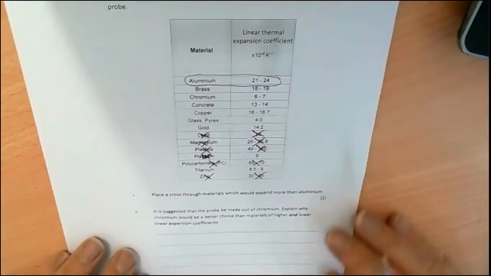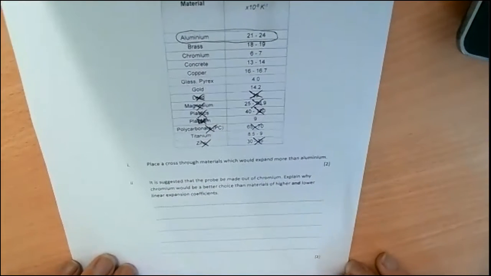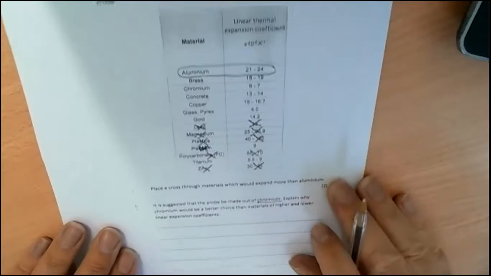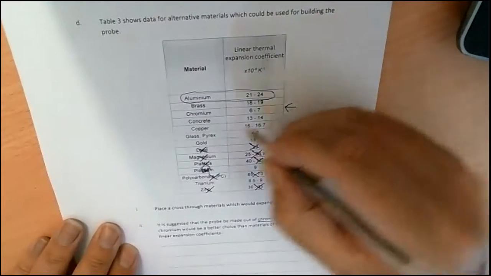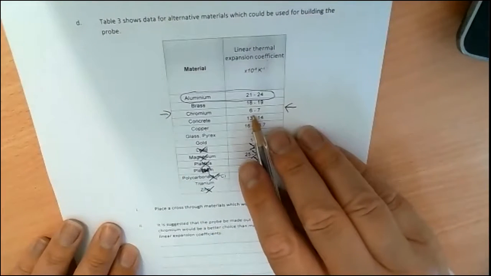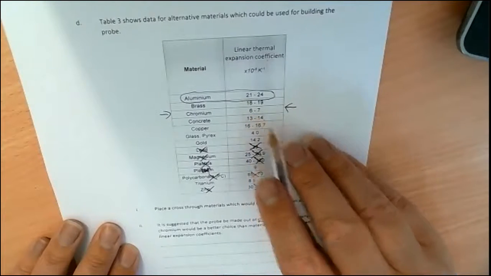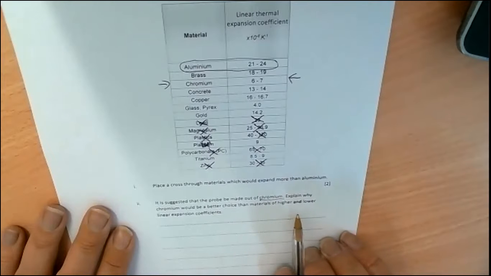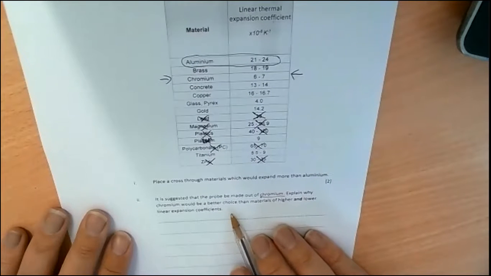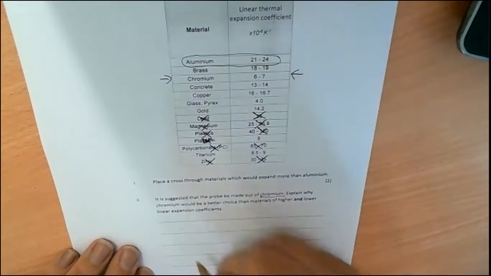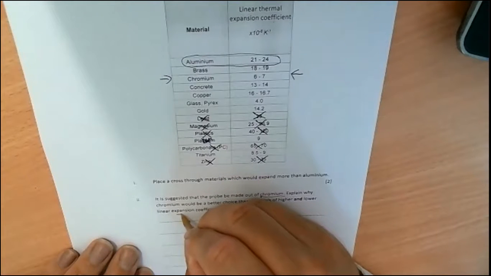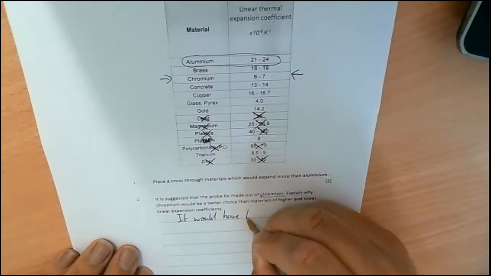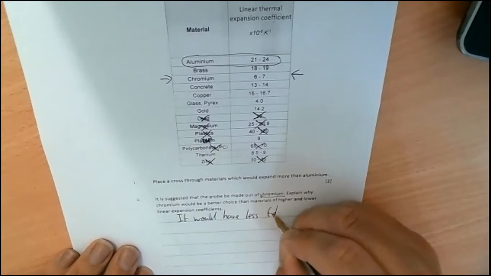It then, as a final question, it says it's suggested that the probe be made out of chromium. So the first thing you do when you get that information is you think about where the chromium is. There it is. Okay. The expansion coefficient is about 6, somewhere between 6 and 7. Explain why it's a better choice than materials of higher and lower expansion coefficients. So the reason why it's better than the ones that are higher is the same as before. We know that it would experience less thermal expansion.